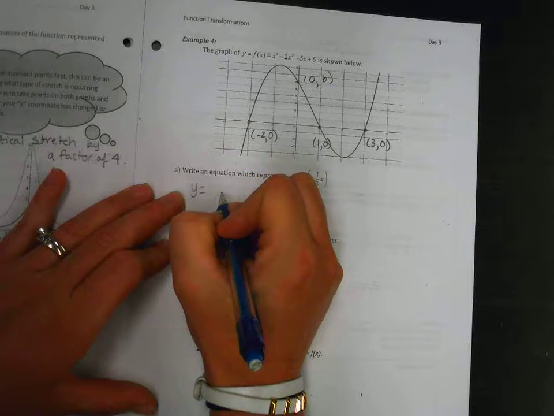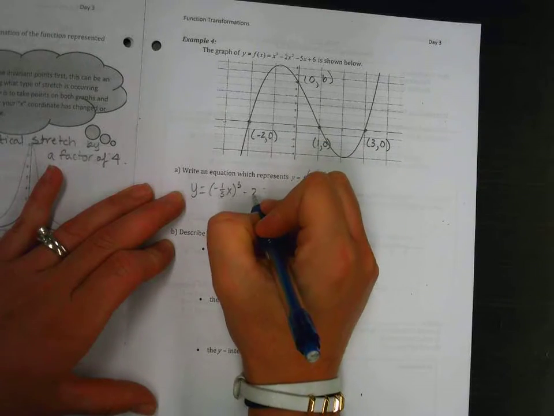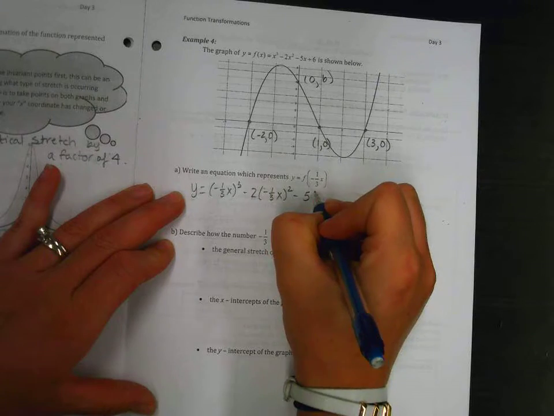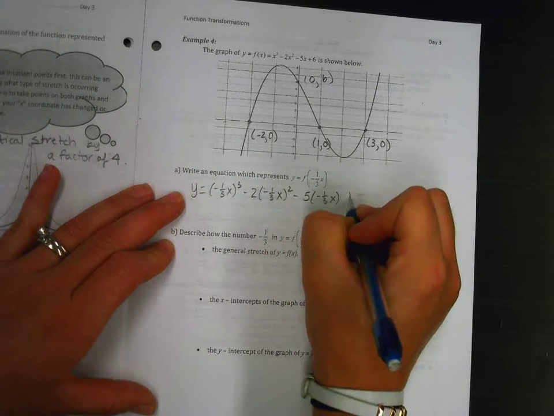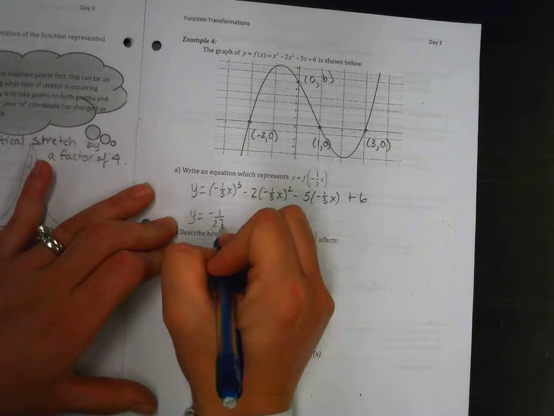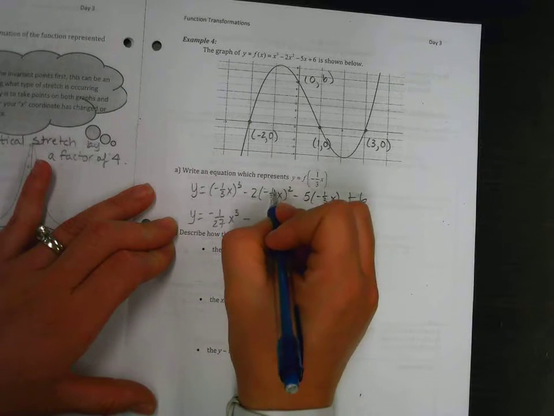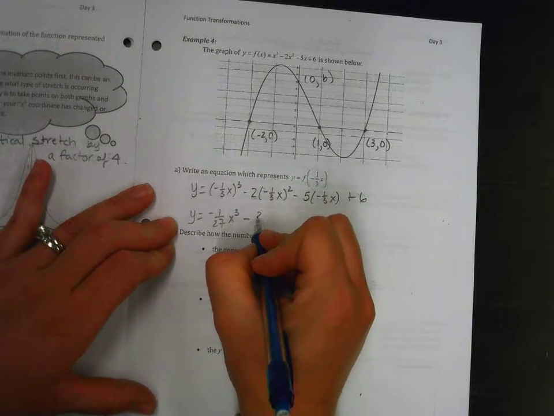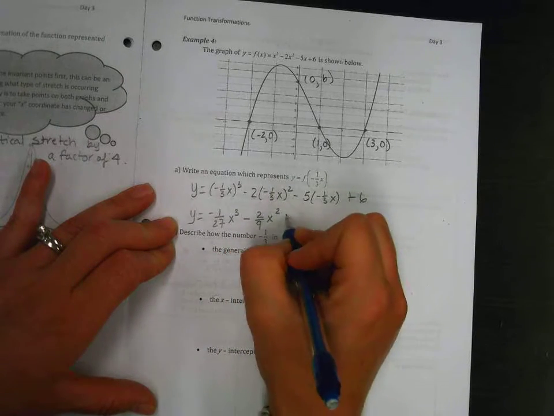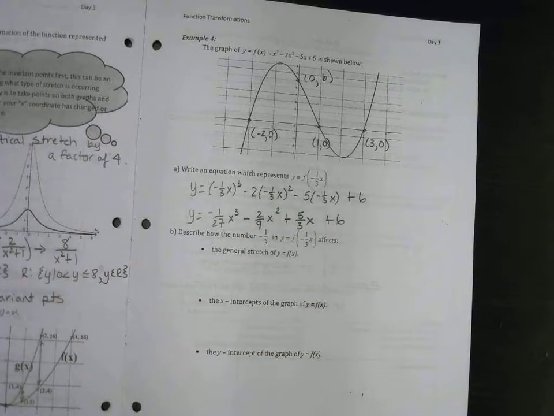So we have negative 1/3 x all cubed, minus 2 times negative 1/3 x all squared, minus 5 times negative 1/3 x, plus 6. So that simply gives me negative 1 over 27 x cubed, minus, negative 1/3 squared would be a positive 1/9, times 2, so minus 2/9 x squared. A negative times a negative becomes a plus 5x plus 6.